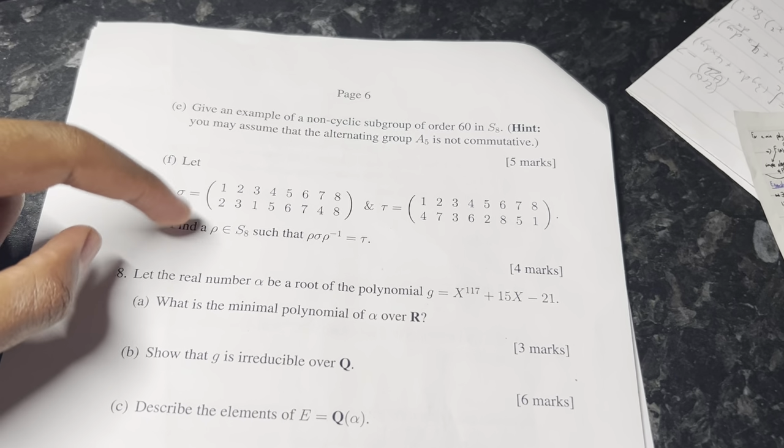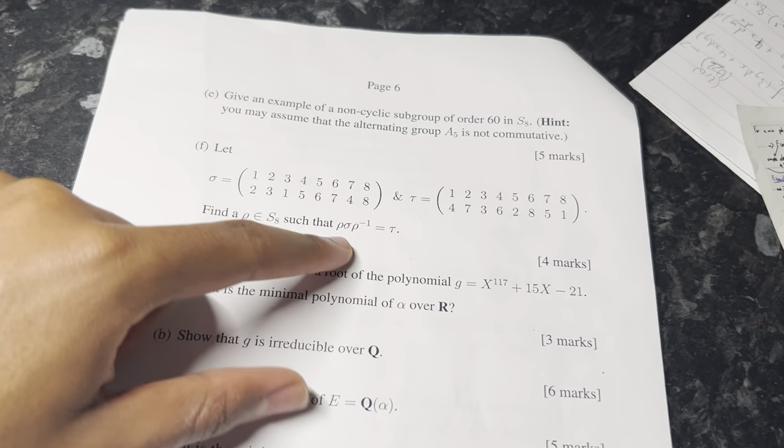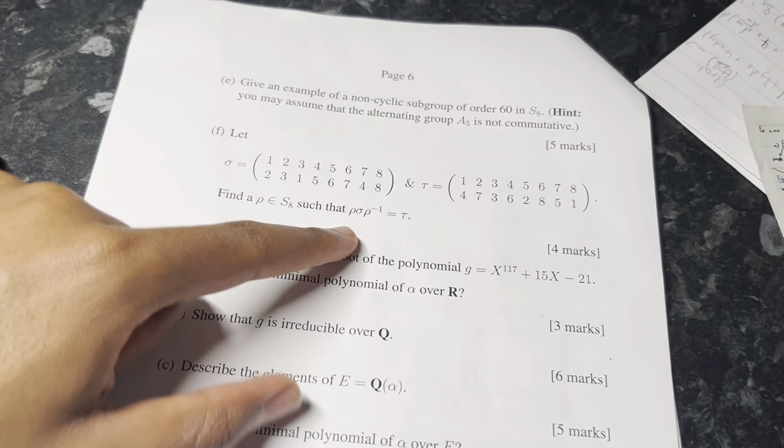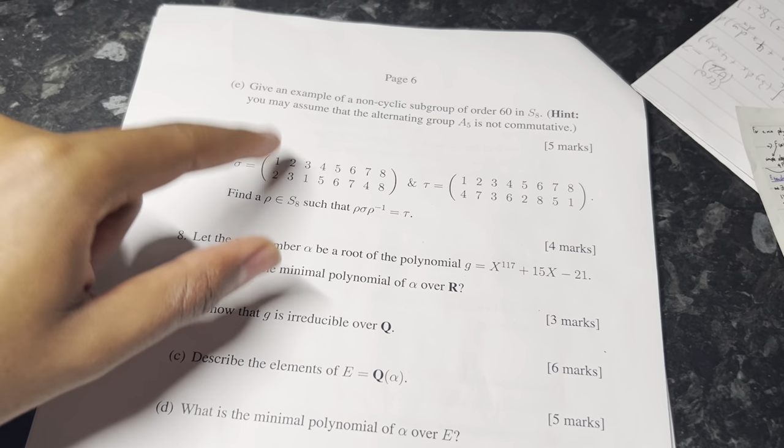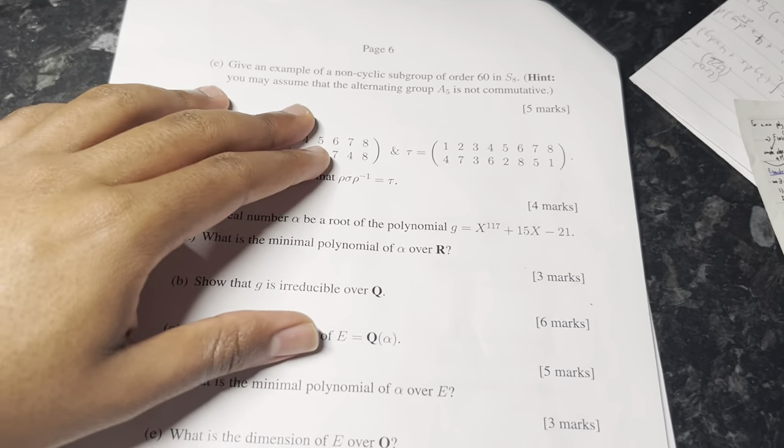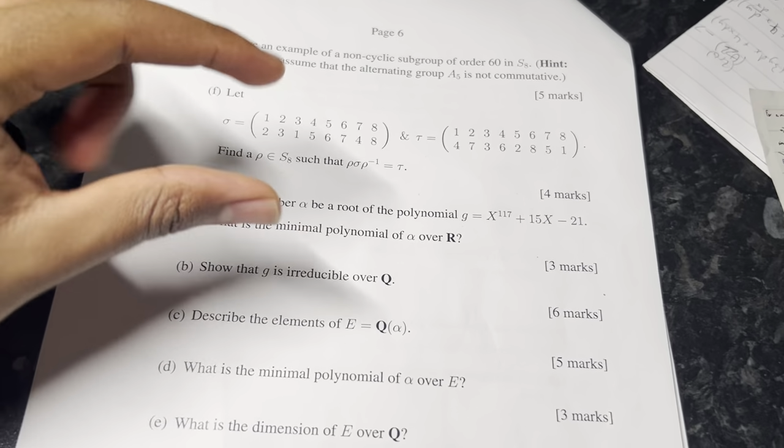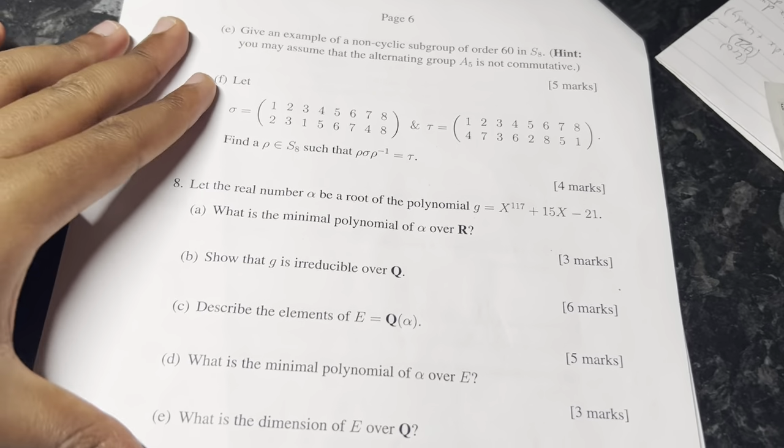But find rho such that, so honestly, I think I could do this one. That's just breaking this down into its disjoint cycle composition, and kind of just slapping them on top of each other. You ain't got to prove it either, just got to find it, which is great.